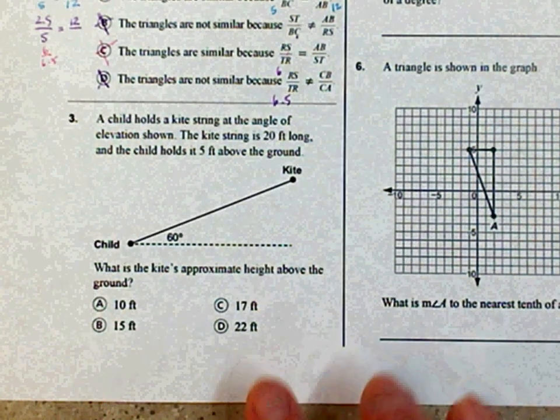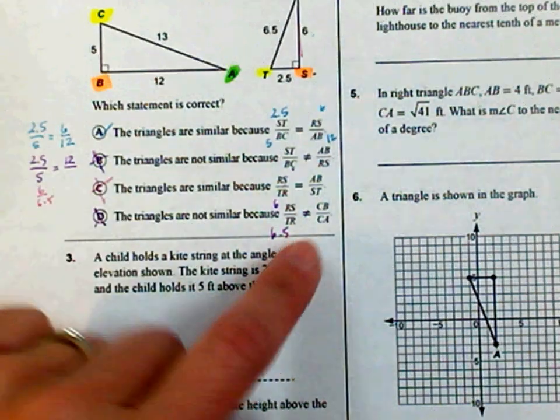Number 3. Here we go. They're not similar, but they're not even comparing the right triangle. Number 3. Let's look at number 3.